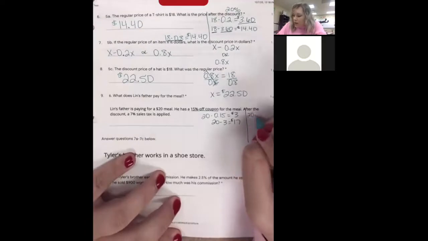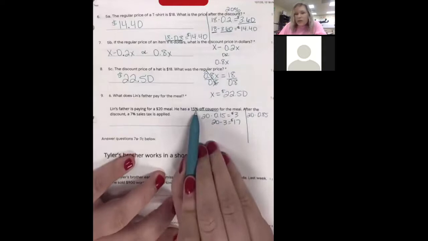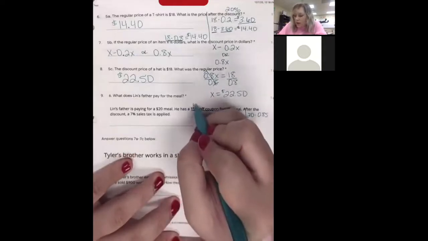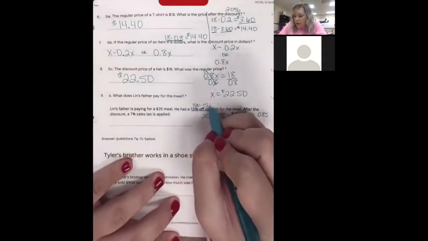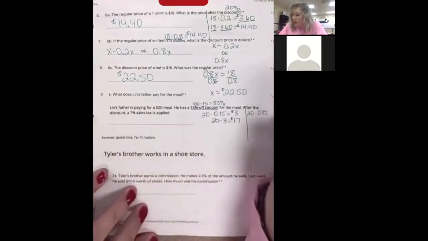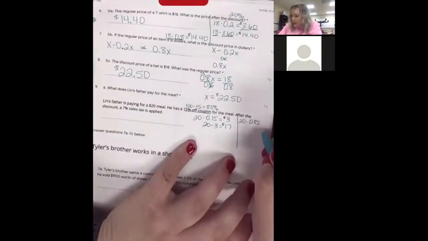Or if you had just used the 85%, because 15% off, so that's 100 minus 15%. Means you're paying 85% of that meal. So $20 times 85% would have also given you $17. Okay, so that's just the price of the meal. We have to remember to go back and add our sales tax.